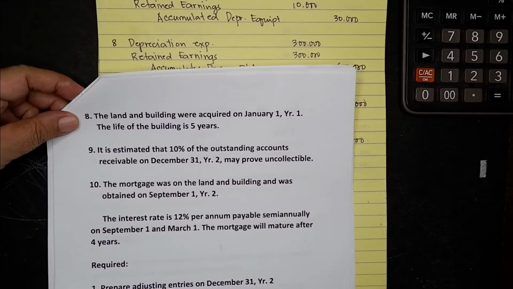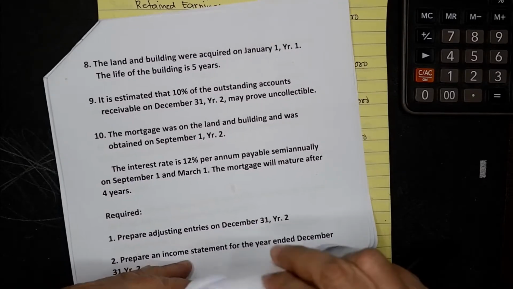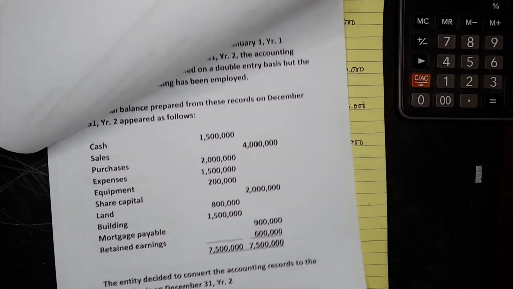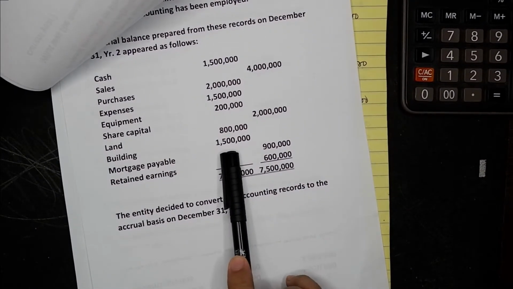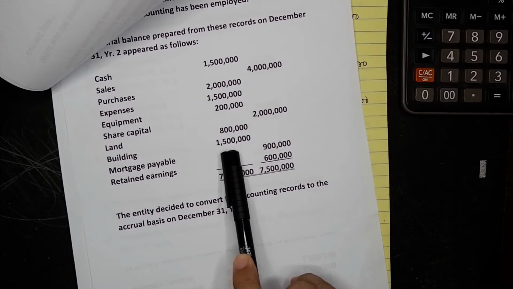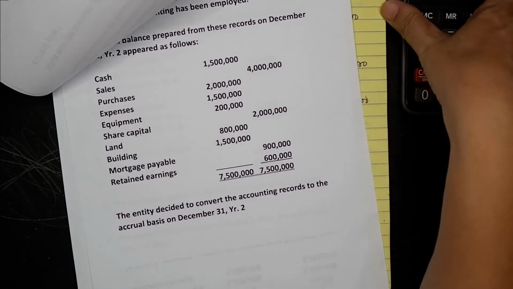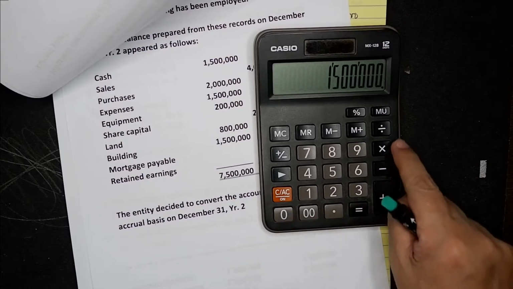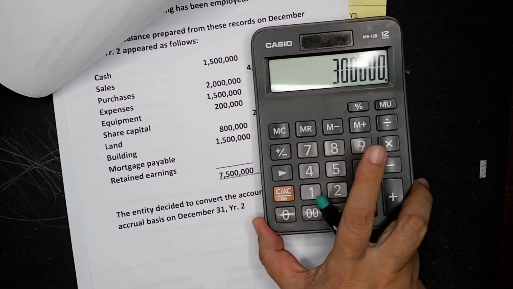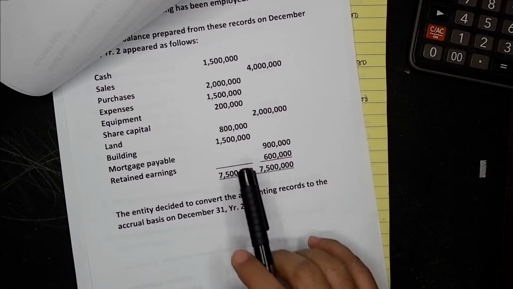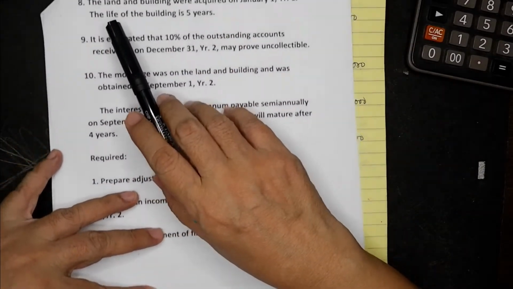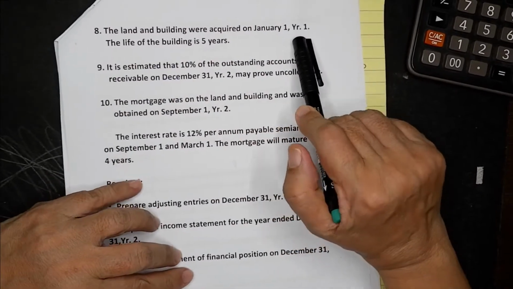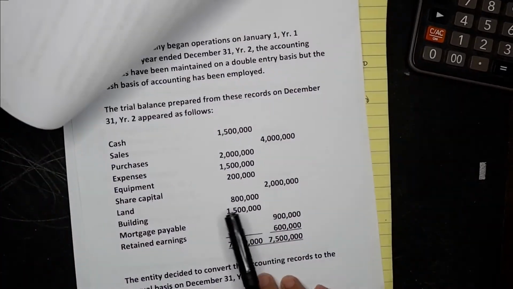Then, the land and building were acquired on January 1, year 1. The life of the building ay 5 years. Again, ang building ay 1,500,000. At ang sabi 5 taon. So, ibig sabihin, 300,000 per year, 1,500,000 divided by 5, so that is 300,000 per year. So, ang sabi, the land and building were acquired January 1. So, buo ang depreciation expense last year.